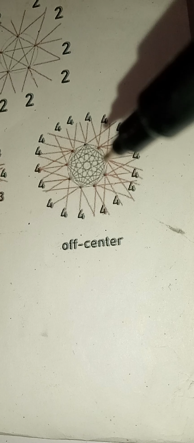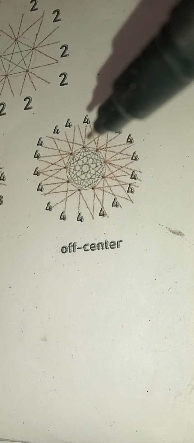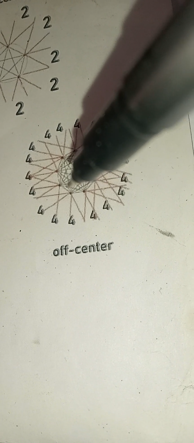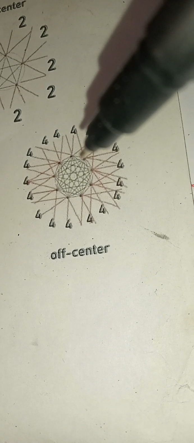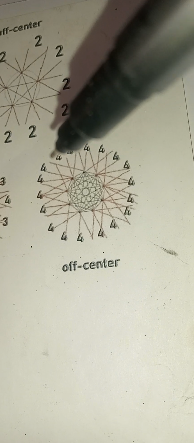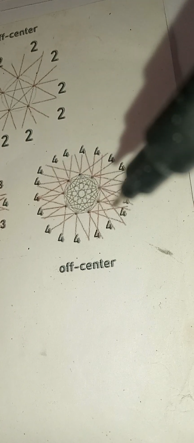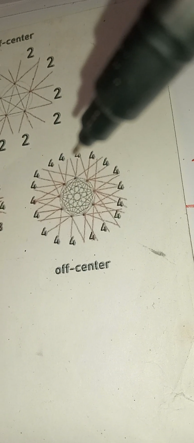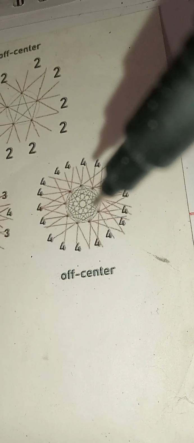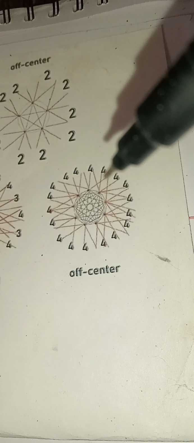This is a 9-sided polygon, and you intersect at every node where there's 1, 2, 3, 4, 5, 6, 7, 8, 9 nodes. So for this graph, it intersects. There's 4 right here, 4 right here, 4 right here, 4 right here, and 4 right here. Each one of these with a 4 on the ends of it is a 4, 4, 4, 4, 4.